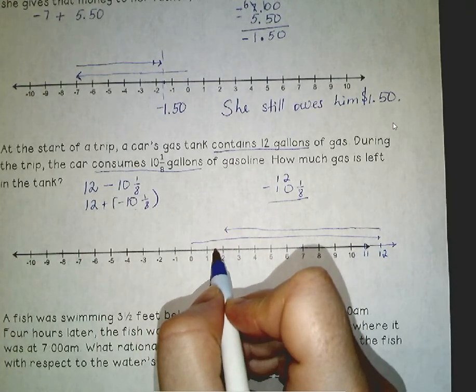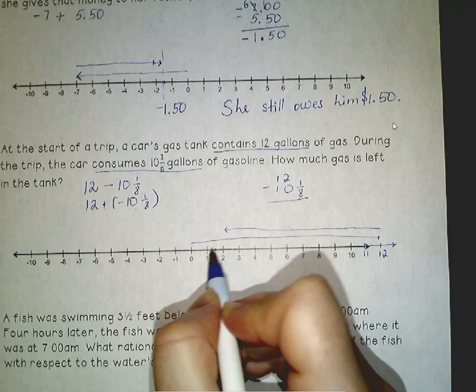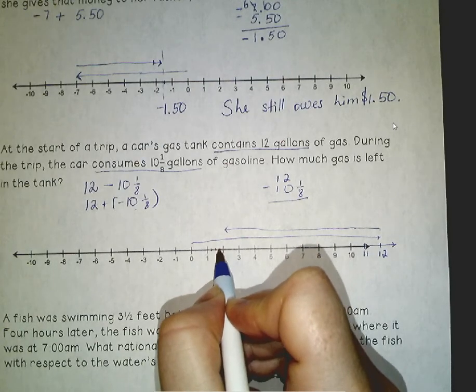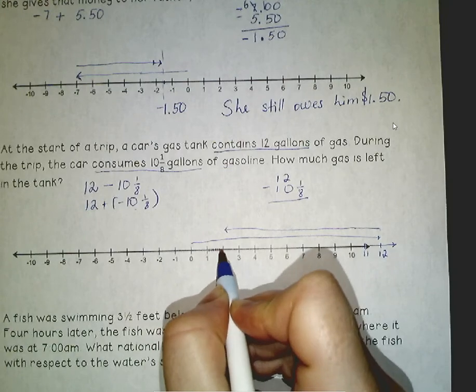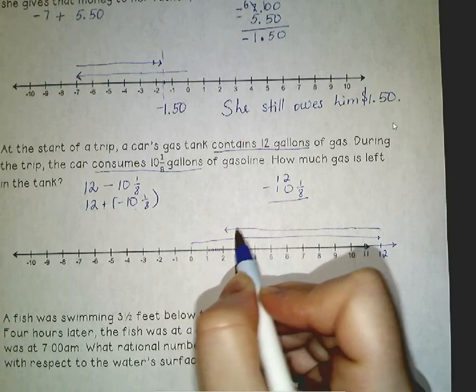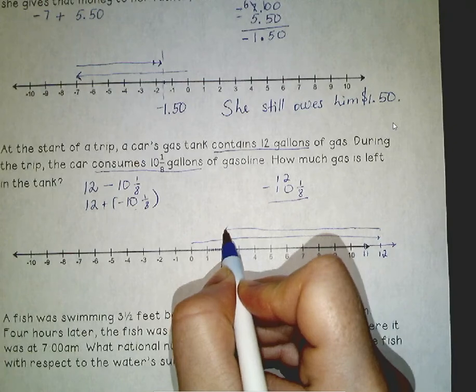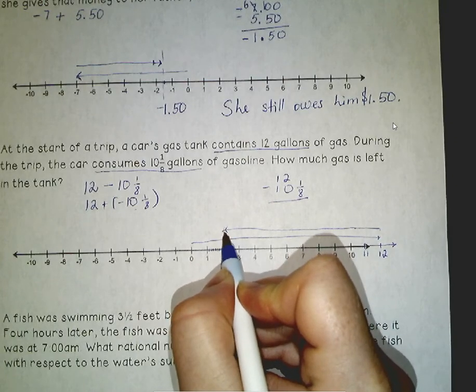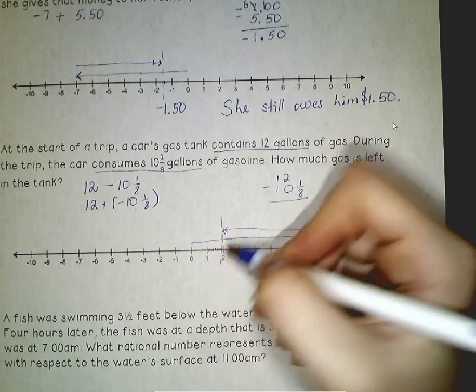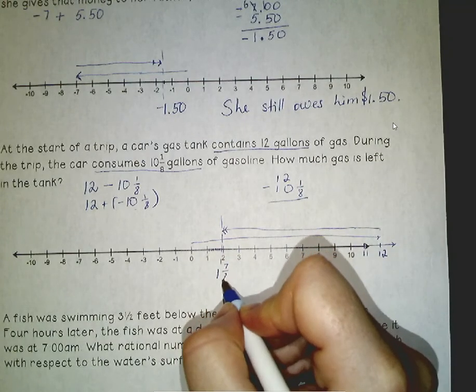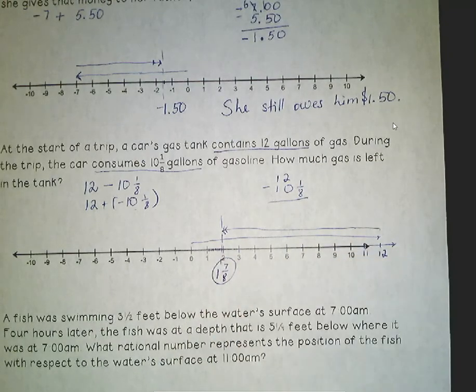For that reason, I'm going to split my whole into 8 spaces. That's why it's easier sometimes not to use the number line, because the number line gets confusing at this point. So I'll have to go this much, just a teeny bit more, 1/8. And I will stop at 1 7/8. It's barely visible, so it's easier to use math equations.